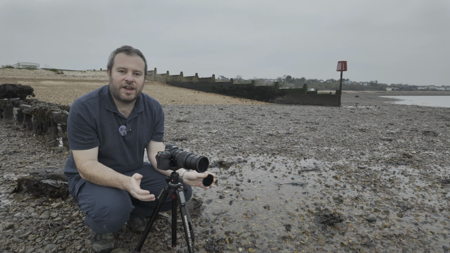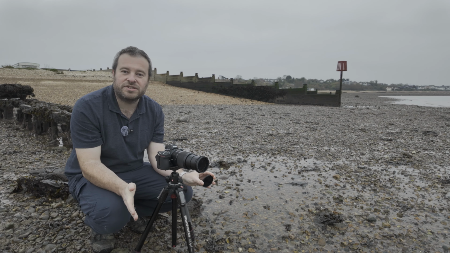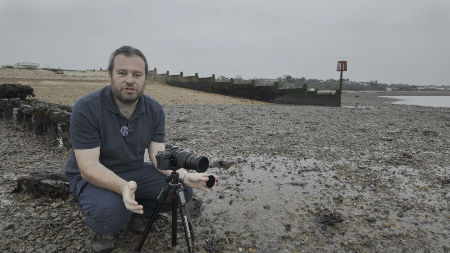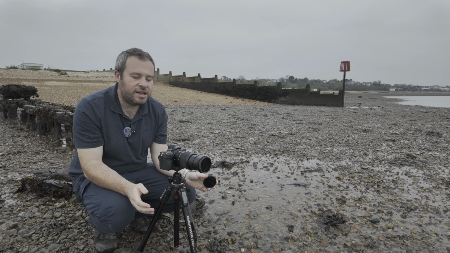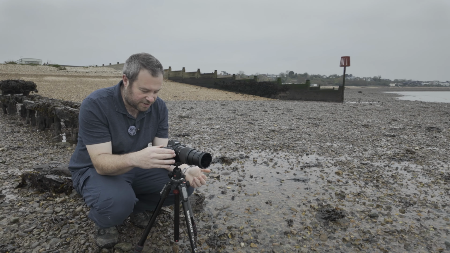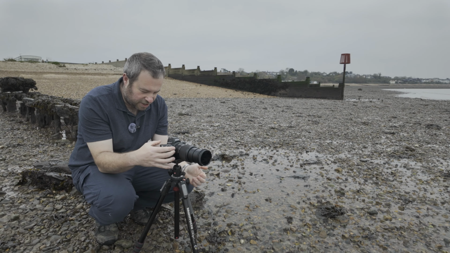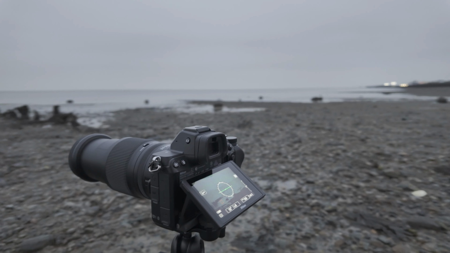These ND filters come in various strengths, everything up from a 3-stop, which reduces the amount of light getting in by 3 stops, up to I think 10 or 15 stops, depending on how long you want your exposure to be. Today, the sea's not too rough, so I'm going with this 6-stop here, which will reduce my shutter speed down from, let's have a quick look, 1/3 of a second, and we're going to go to something in the 30-second range.